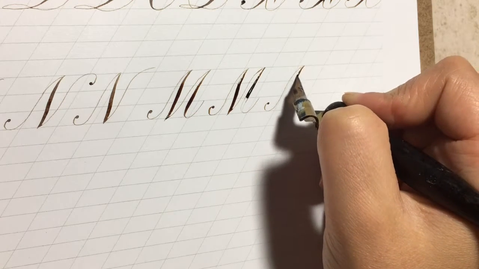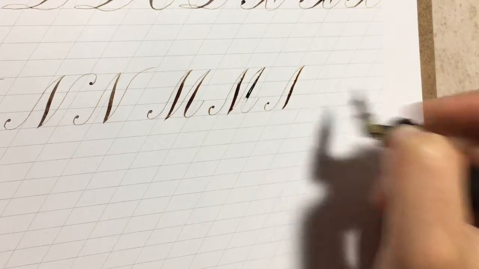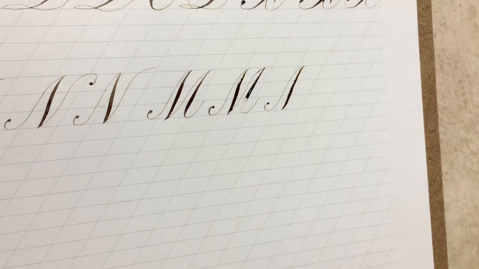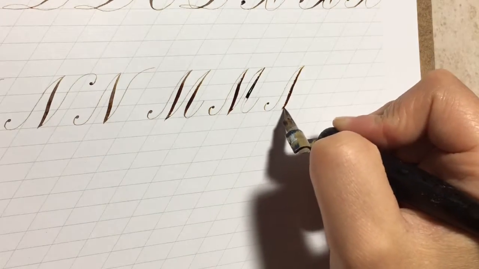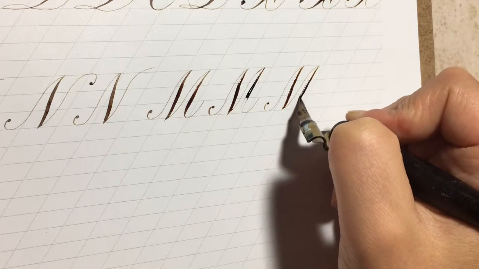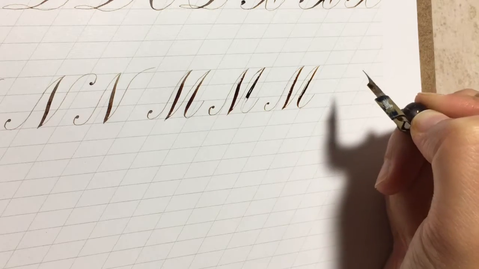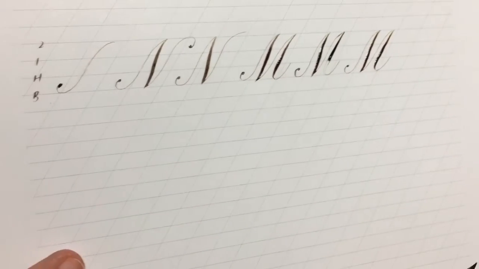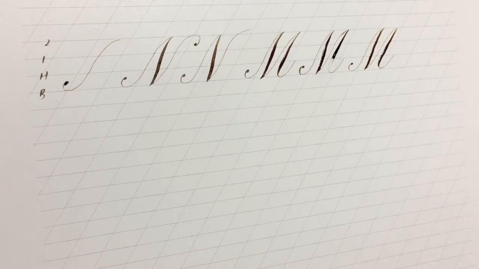Hairline upstroke. A swell that's close to vertical. Another hairline, and then this downstroke. So there's the letter M. Now we're going to write the letter A.